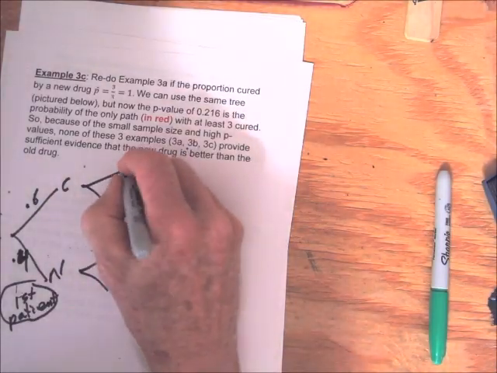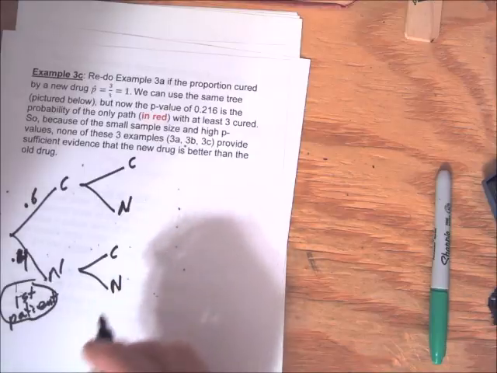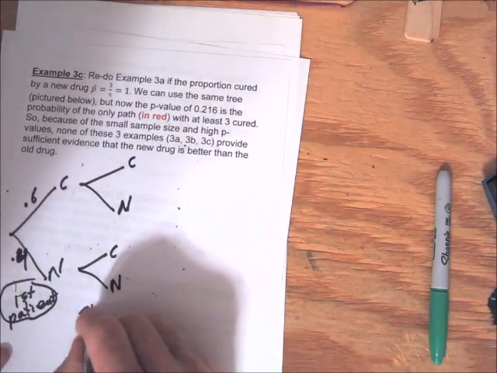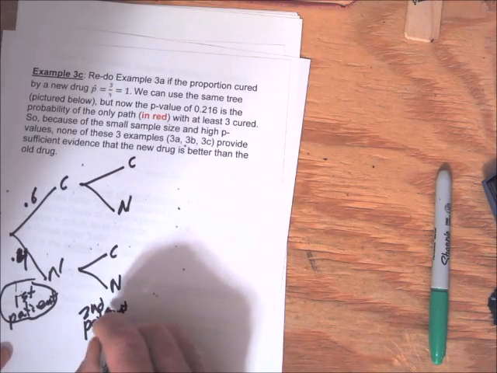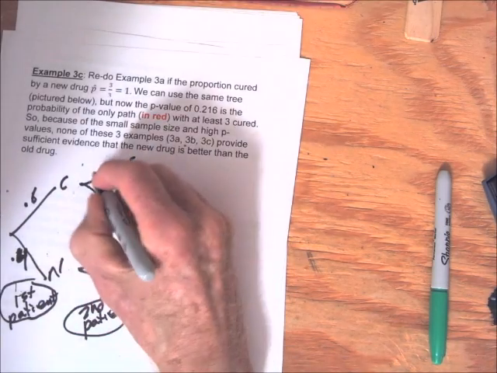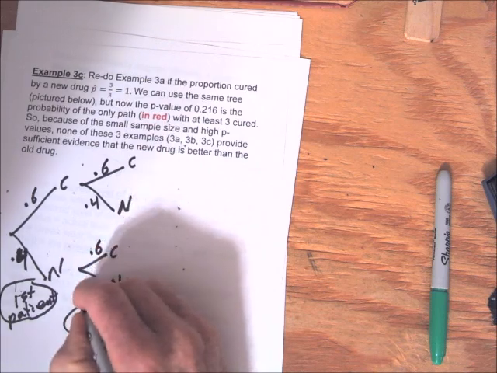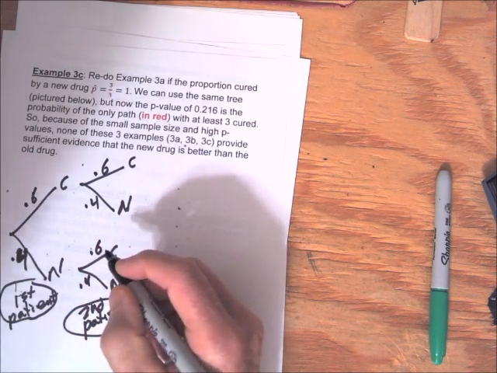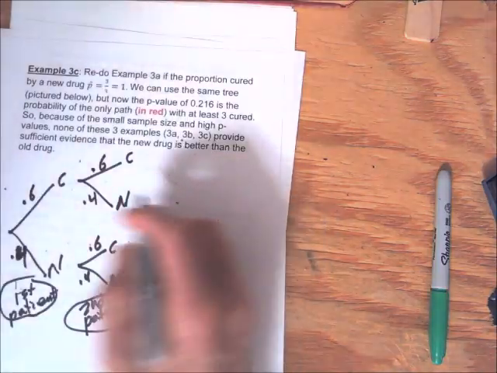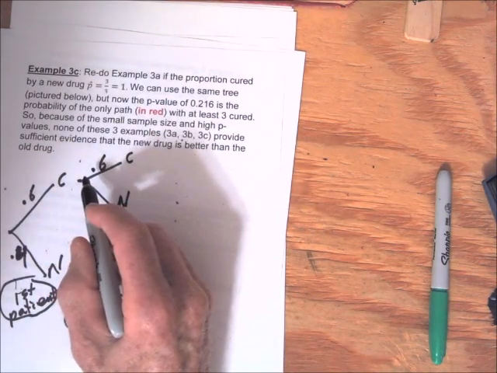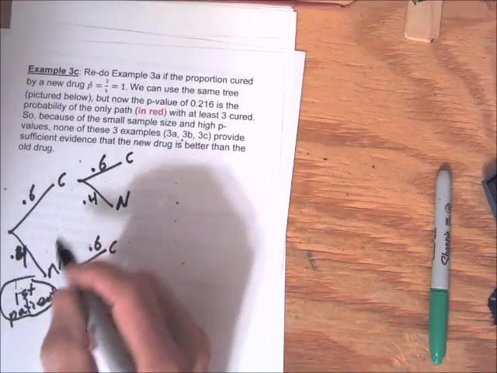Second patient also either cured or not. 0.4, 0.6, 0.4. Third patient, either cured or not. So with 2 patients, we have 4 possibilities. They're both cured. First is cured, second is not.